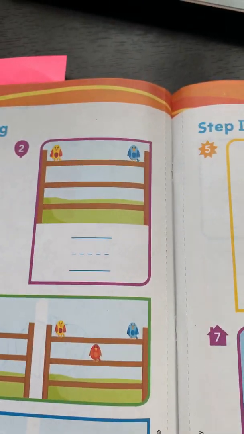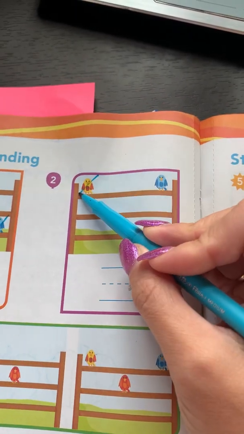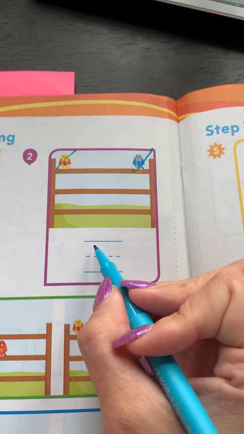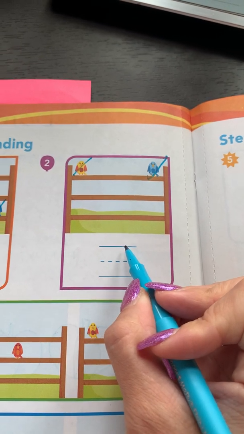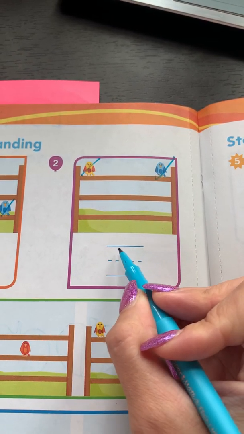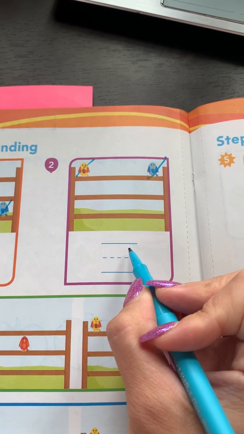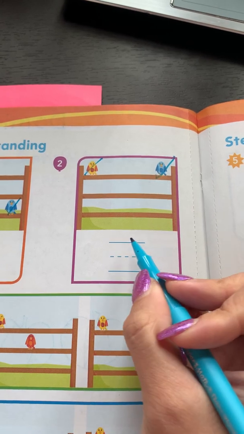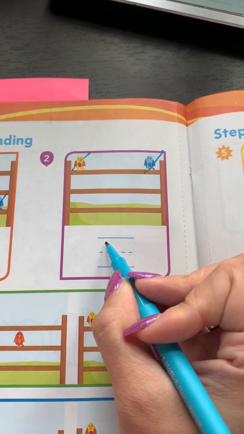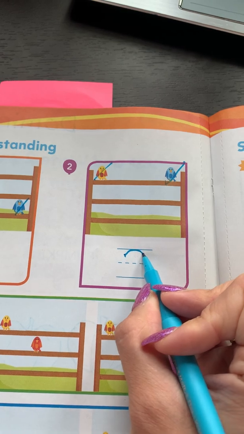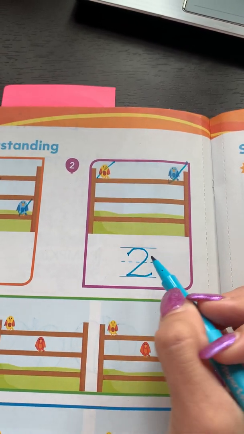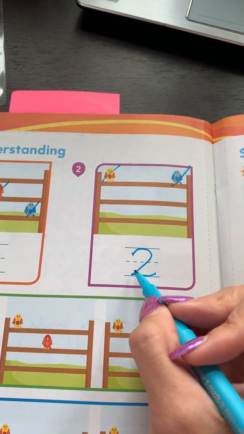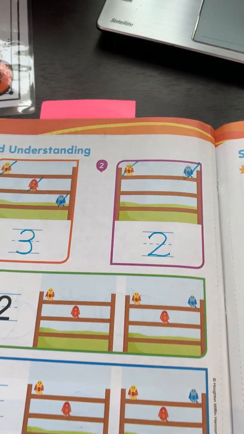How many birds are on this fence? 1, 2. Let's write the number. Now the number 2 goes up, hooks up and touches the skyline like the 3, but then it goes all the way down to the grass line and goes across the grass line. Right around and back on the railroad track. 2.